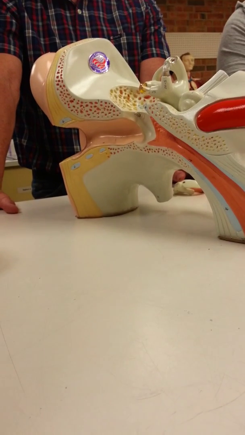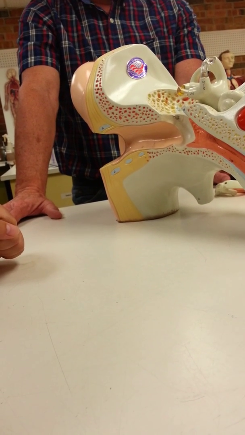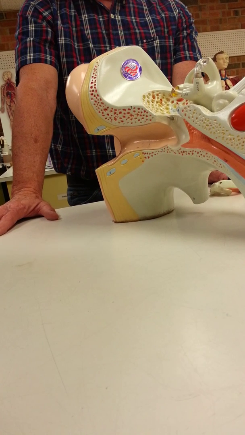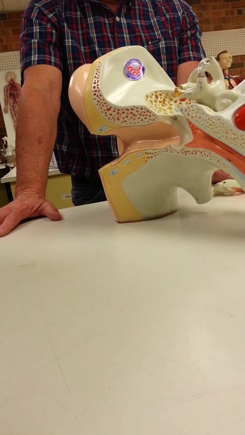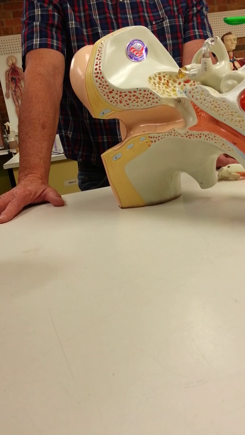And where they're located, so if I said to you on the test, what separates middle from inner, you would put oval window. Or if I said what separates outer ear from middle ear, you put tympanic membrane, that's your eardrum. So that kind of thing.